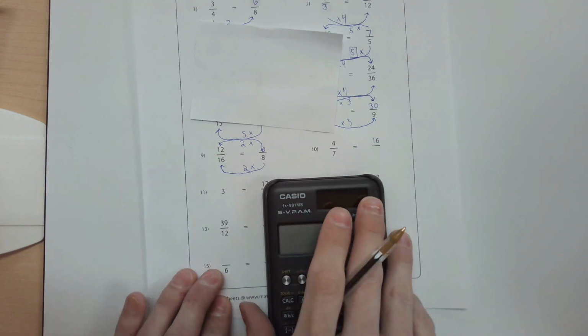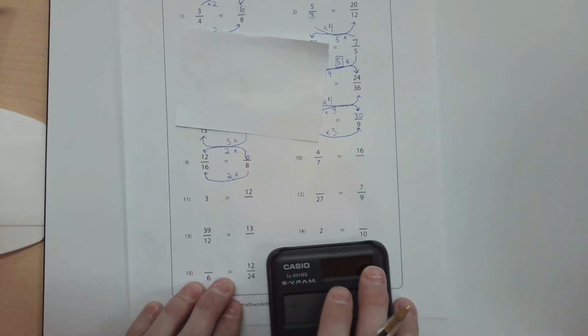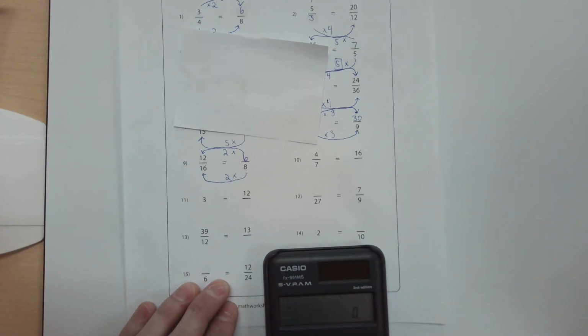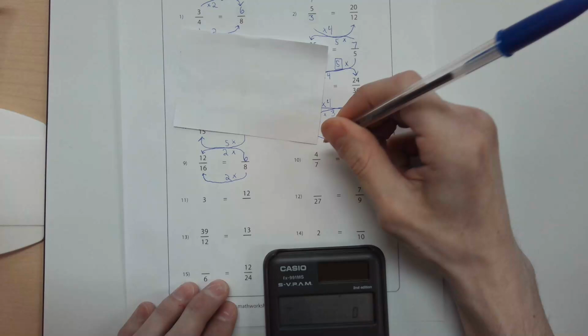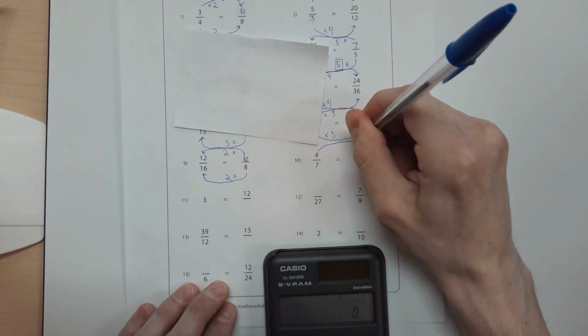Number 10. Smaller number. Draw your arrow.